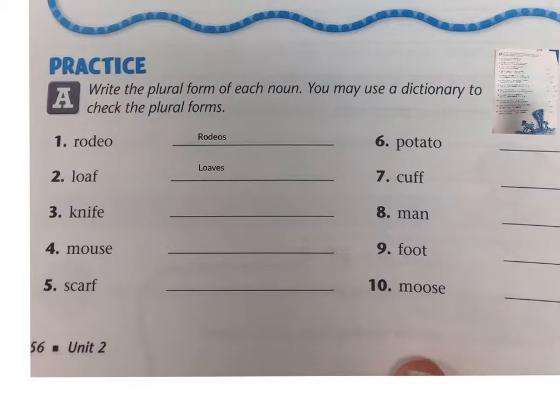L-O-A-V-E-S for loaves. Next is knife, in which you are going to have that FE. The FE is going to turn to a V, so K-N-I-V-E-S. Next, mouse is changing that complete spelling. You're going to change mouse to mice, M-I-C-E.